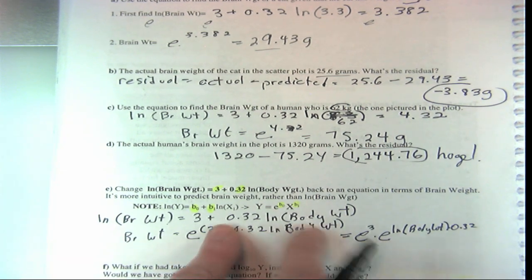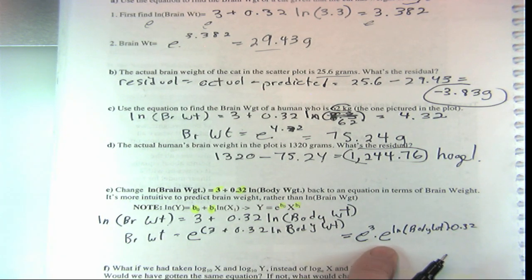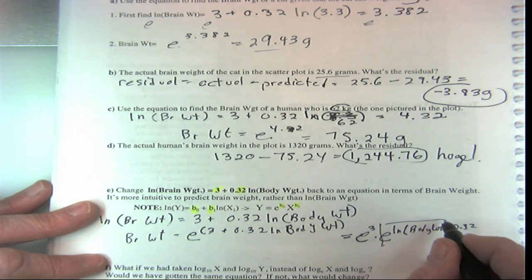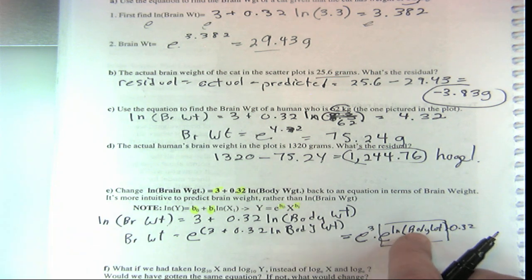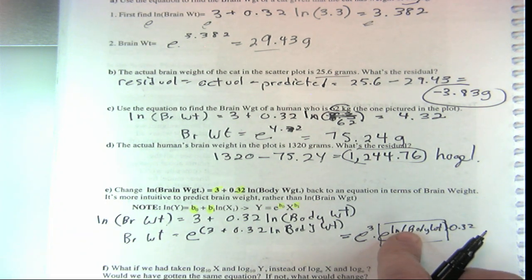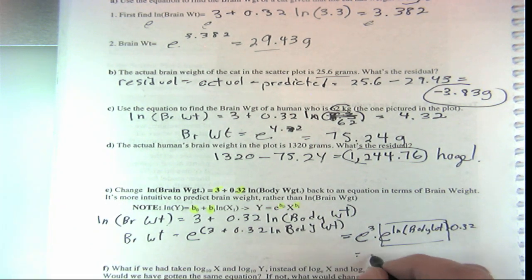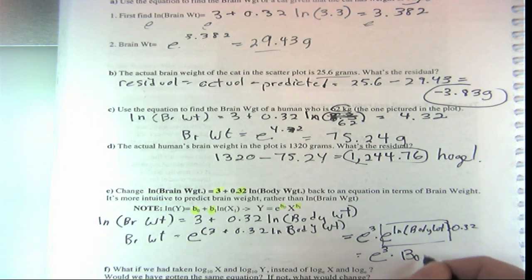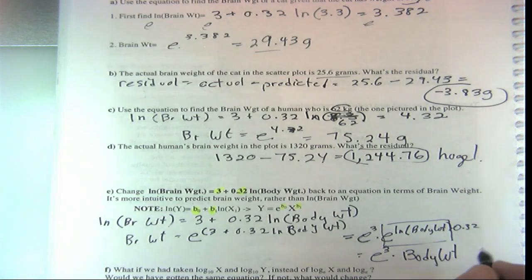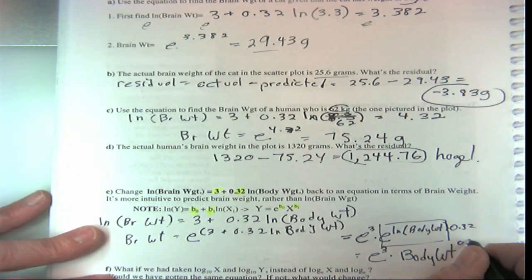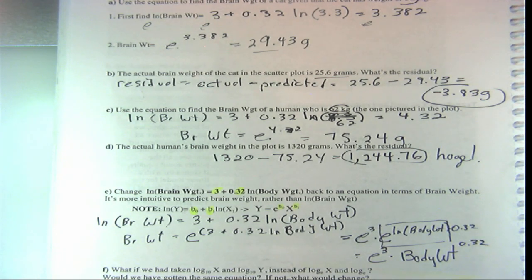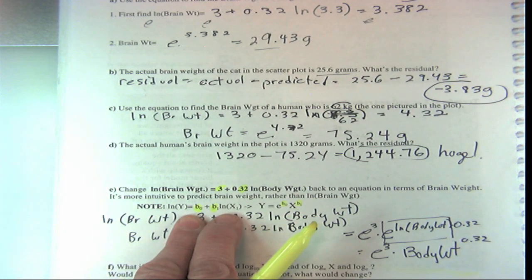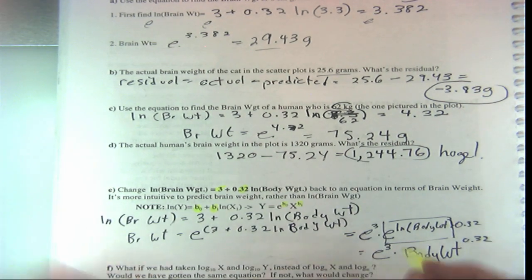Why did I do that? Because this part right here is just body weight. We have log of body weight and we anti-log it, so we're back to body weight. So that's why we get e cubed times the body weight to the 0.32. And as I told you, these coefficients right here become the exponents.